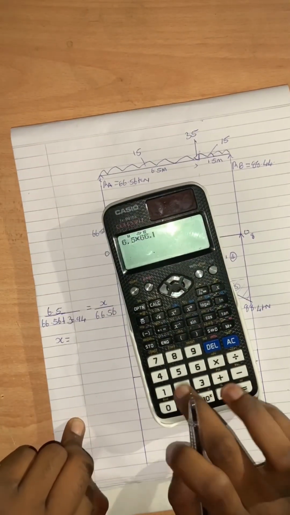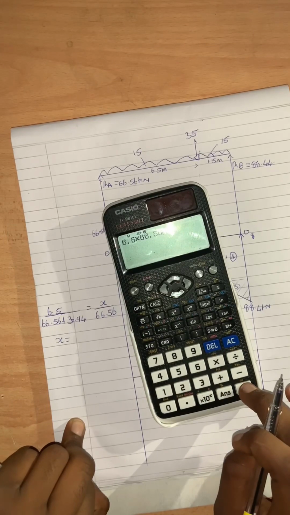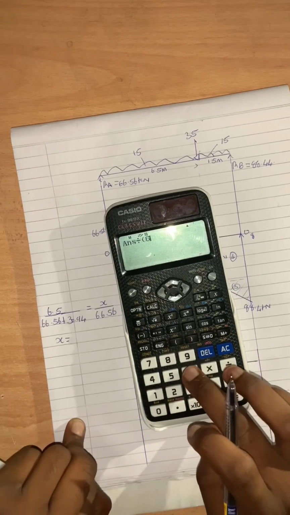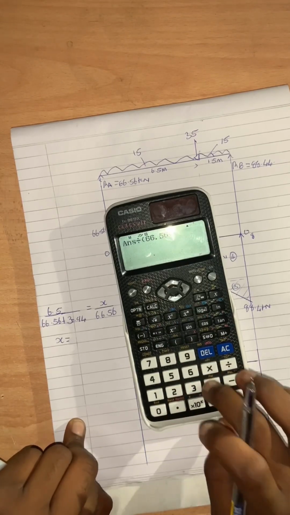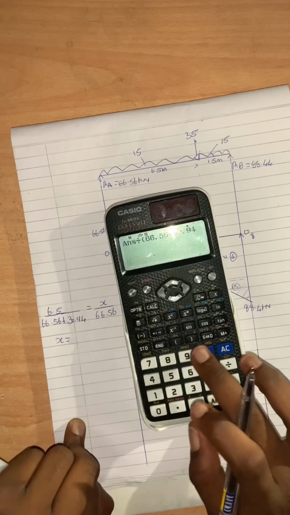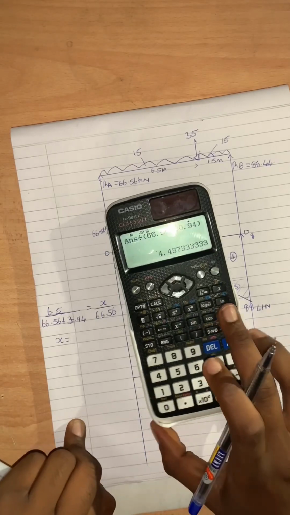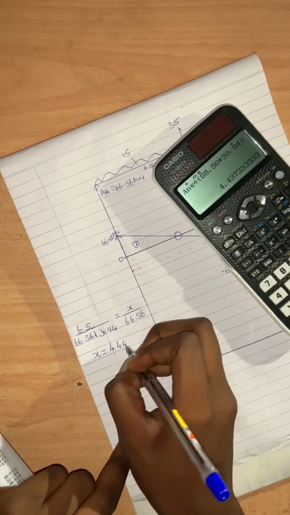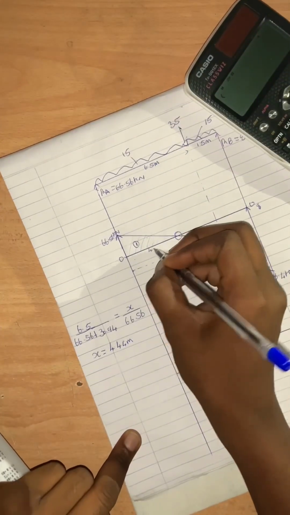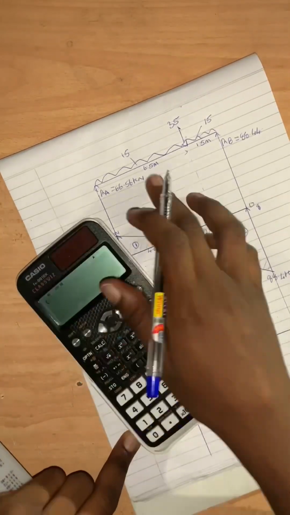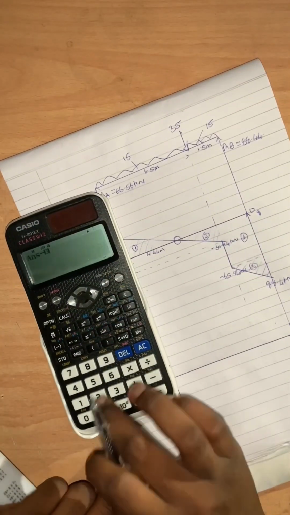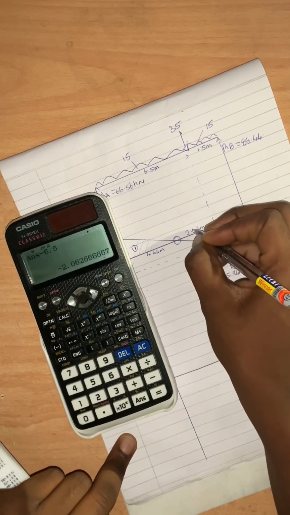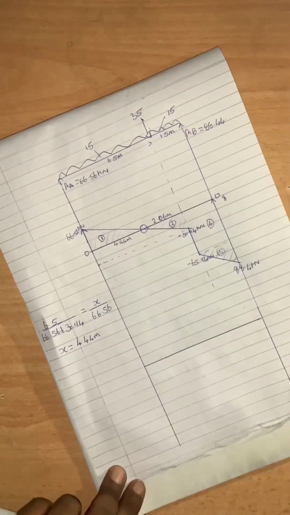So x automatically becomes 6.5 times 66.56, divided by 66.56 plus 30.94. Our x becomes 4.44 approximately, 4.44 meters. Here is 4.44 meters, and then you know this is 6.5 minus 4.44, you get 2.06 meters. So we all understand that.